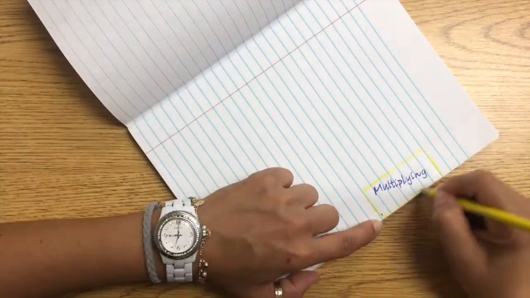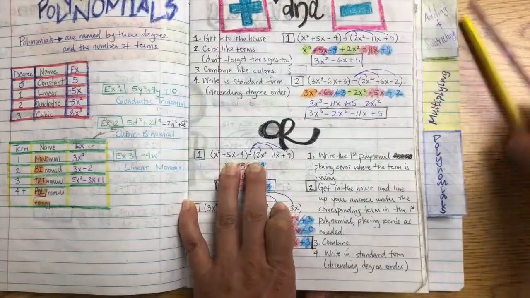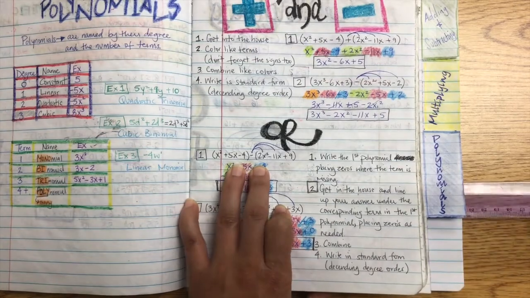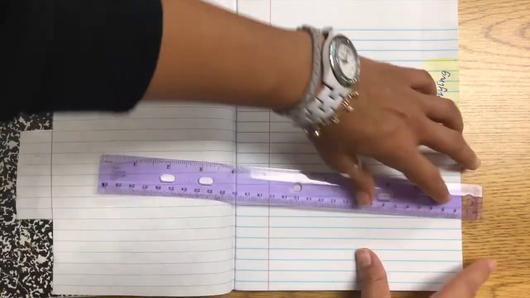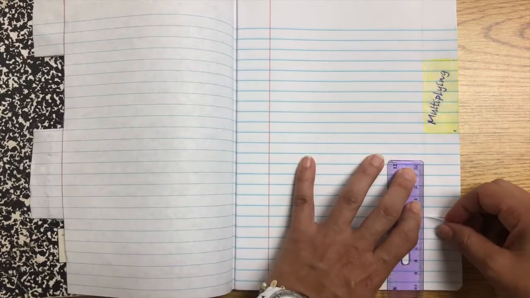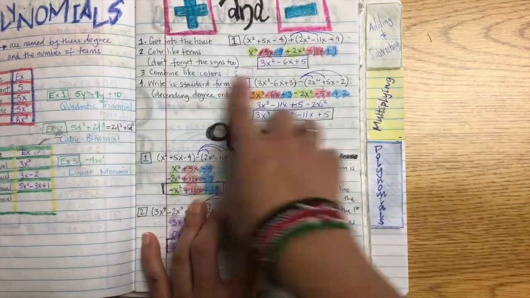Okay, go ahead and color in the tab. Okay, then, so this is what it looks like. Then take your ruler, and on the bottom of polynomials, you're going to cut across and down. But at the bottom of polynomials, not multiplying. So turn your page over so you can see where the bottom of polynomials is. And then multiplying is going to be the left and the right hand side of this page.